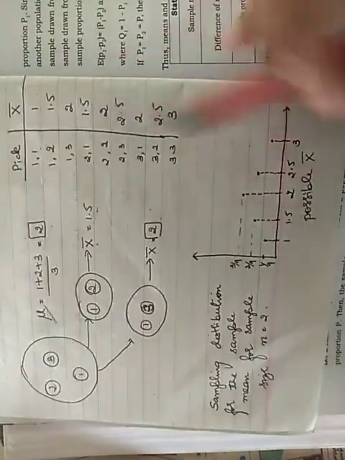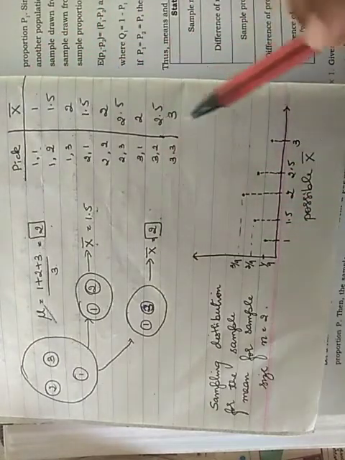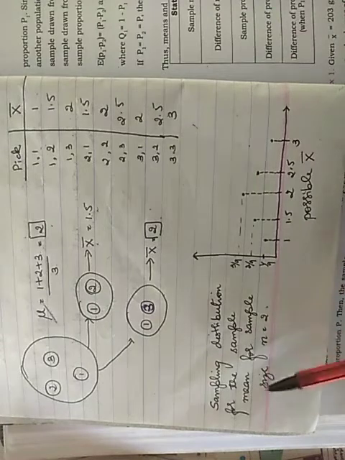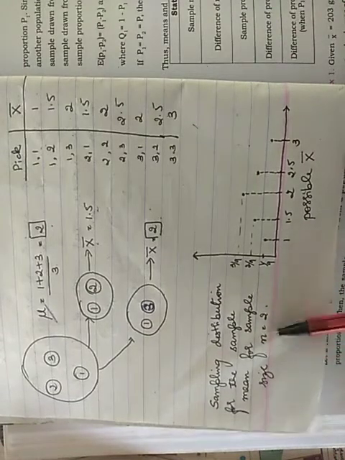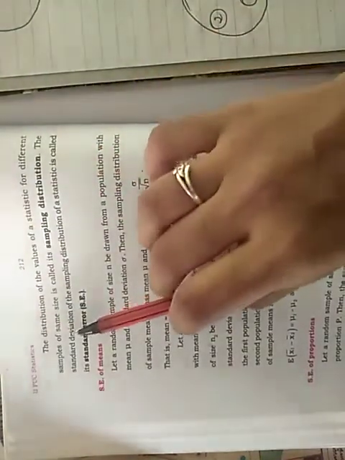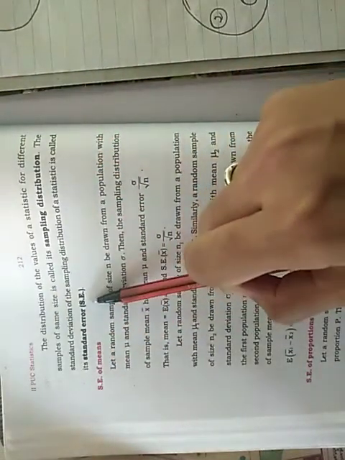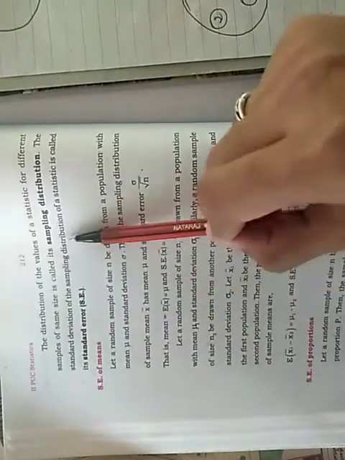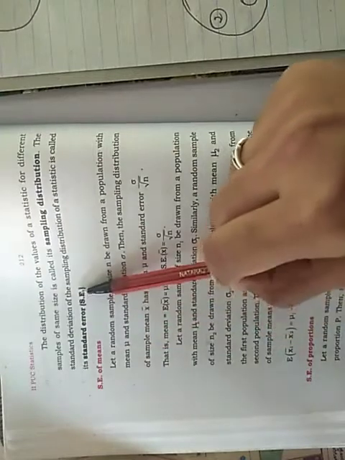So what will be the graph of each sample mean? So this will be the sampling distribution for the sample mean for sample size n equals 2. So this is the sampling distribution. The standard deviation of the sampling distribution of a statistic is called its standard error. So the standard deviation of the sampling distribution of a statistic will be called its standard error.